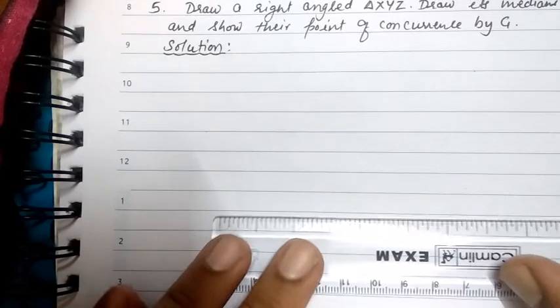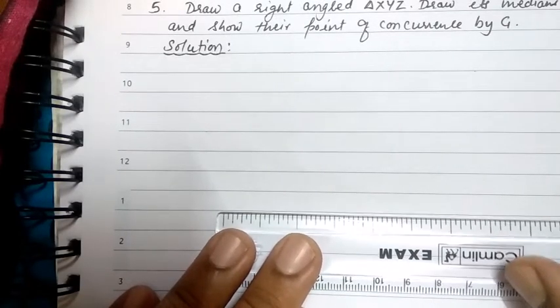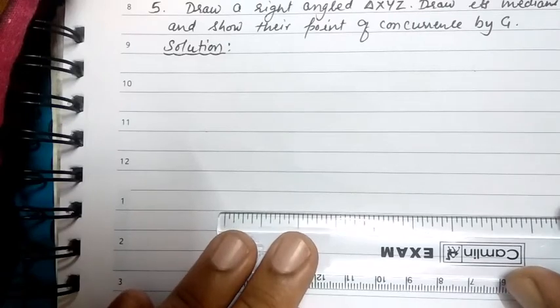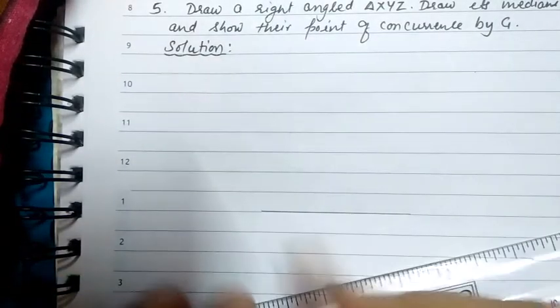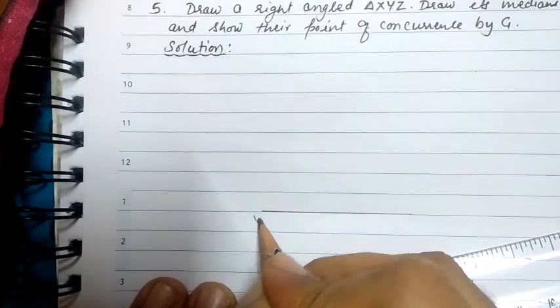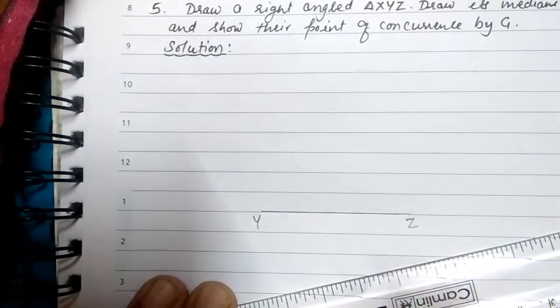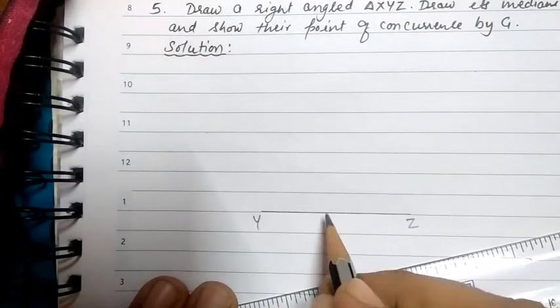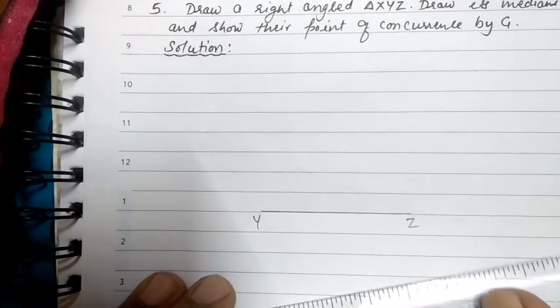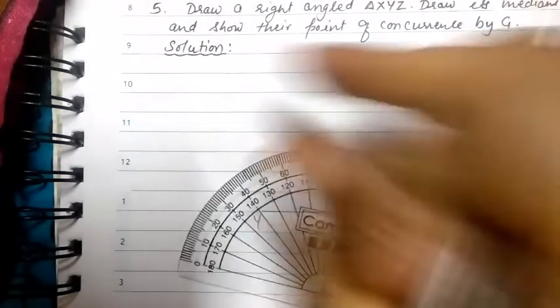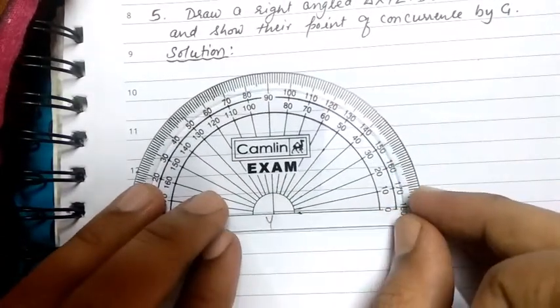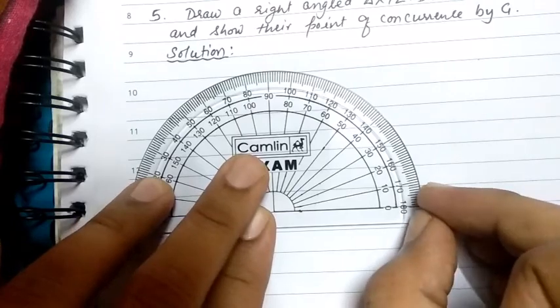I will draw the base first. Okay, I will name my base as YZ. To cross check, you can take a specific length also, so that you will be verifying that it is exactly half, at the midpoint. Whereas if you take anything, that will not affect the construction. Now because they are asking for a right angle triangle, at vertex Y I am going to take an angle of 90 degrees.